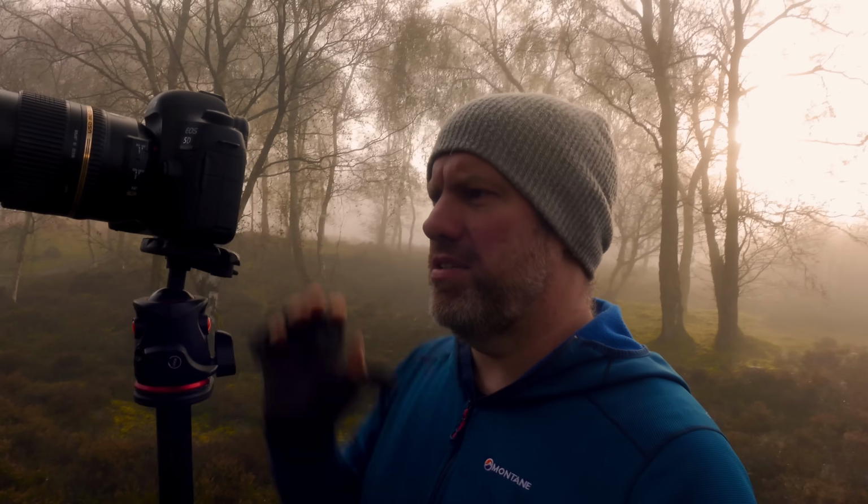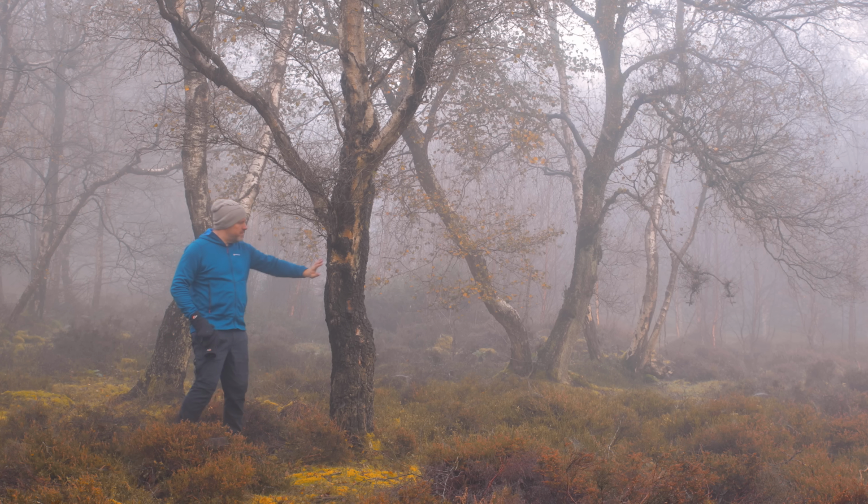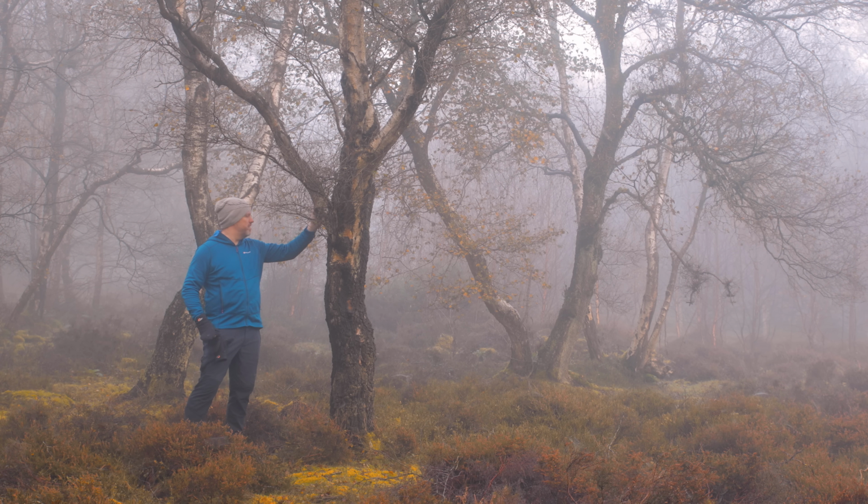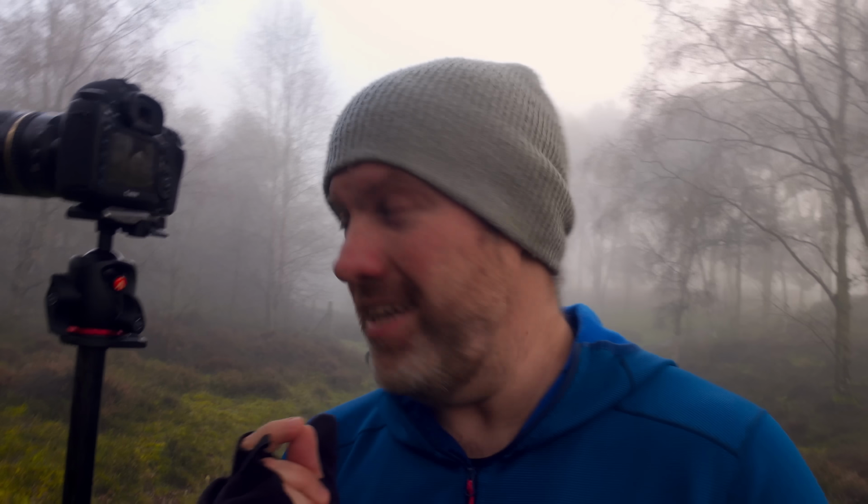This is almost entirely front lit, but because that light is diffused and coming through the mist with the warmth, oh, that's fantastic. That is absolutely beautiful. So I'll put them up on the screen now. Let me know what you prefer, backlight or front light. At the moment, I'm not sure.